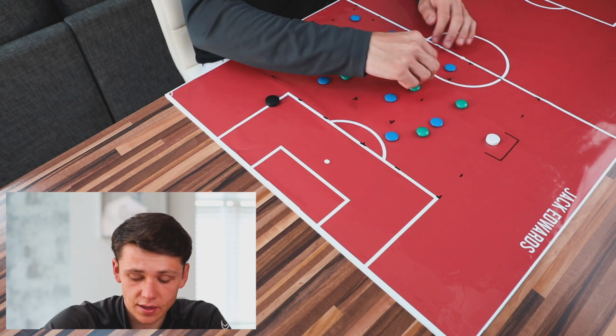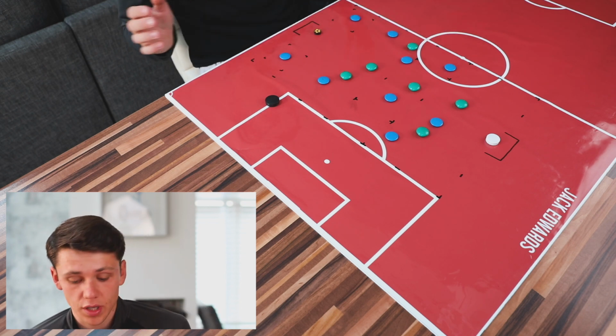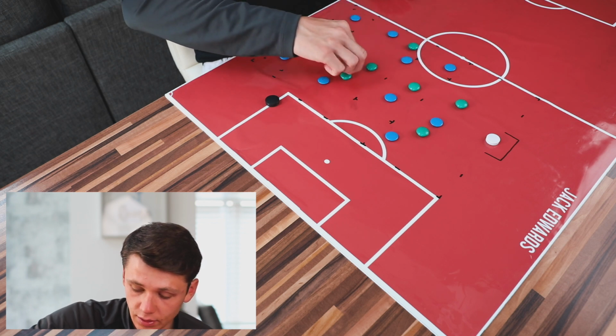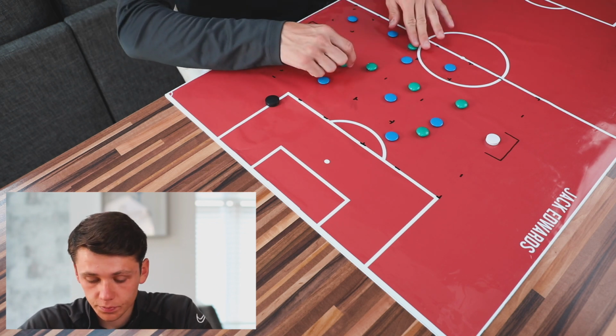If the Greens win it back at any point, they're looking to attack this goal here. Okay, so if you have another goalkeeper, brilliant. You can just have a small-sided goal. They have to get the ball into the final third and then look to score. So for the Blues, it's can you recover quickly and defend the goal.